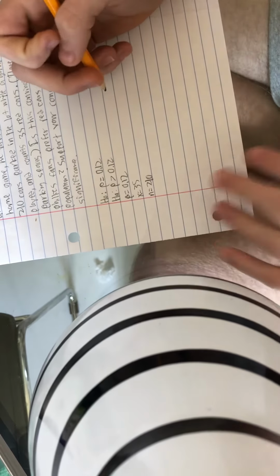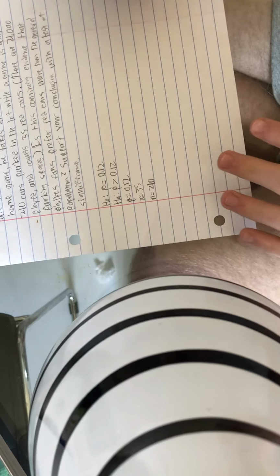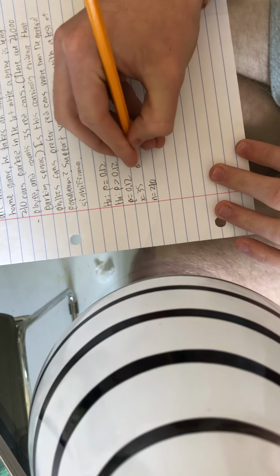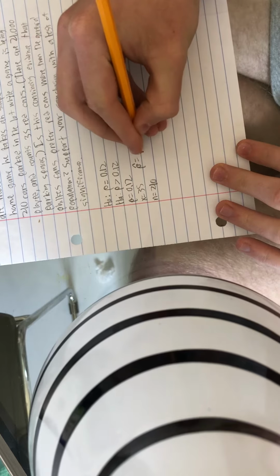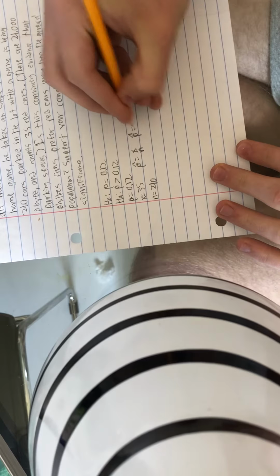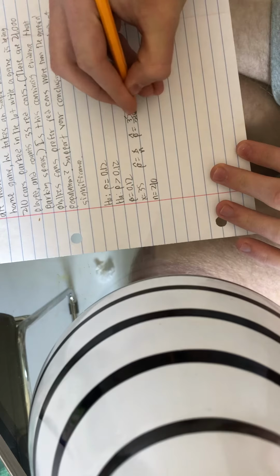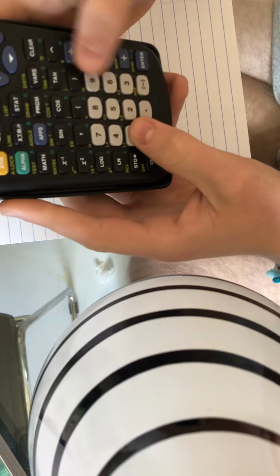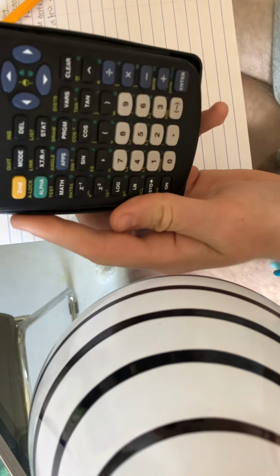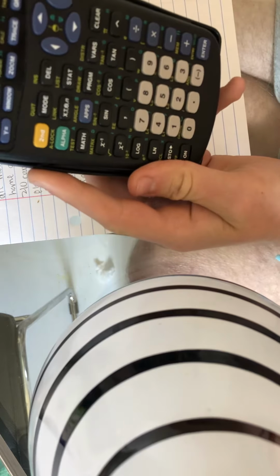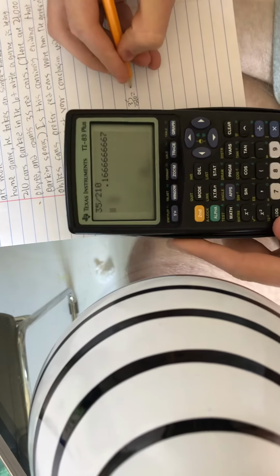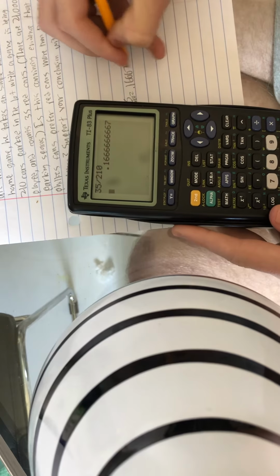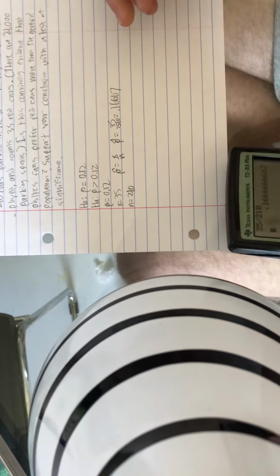With this data, we have to find P hat as our next step so we can perform a test of significance. To find P hat, we use the formula X over N, so P hat is 35 over 210. Taking our calculator, 35 divided by 210 is 0.166667, so we round that off to 0.16667.